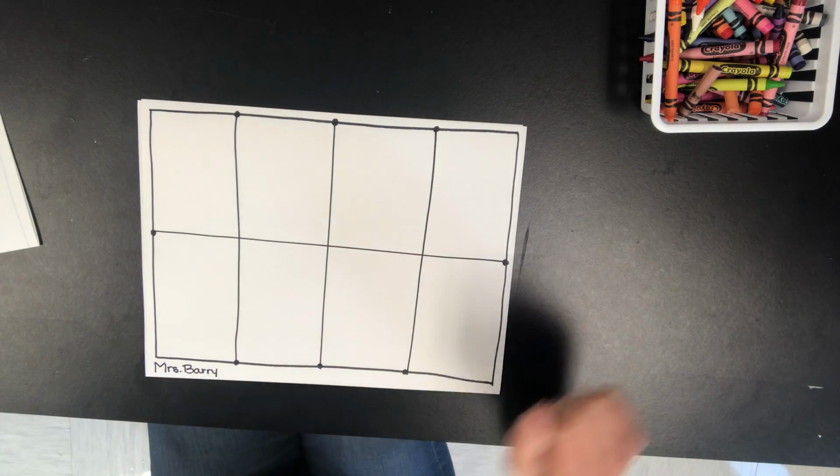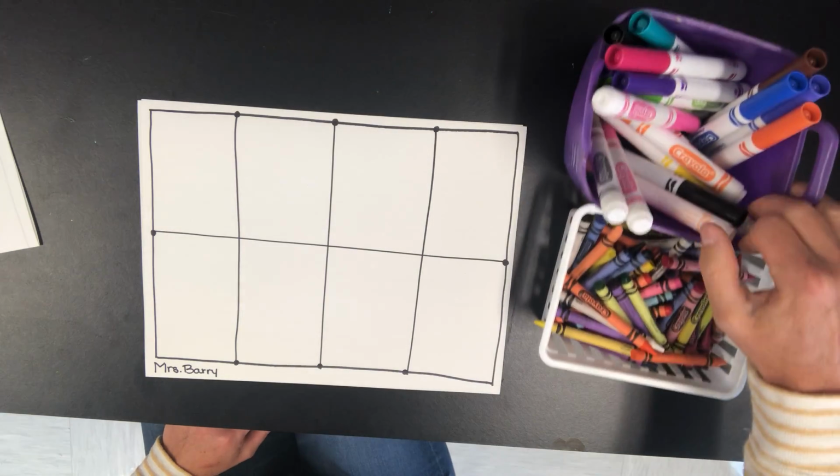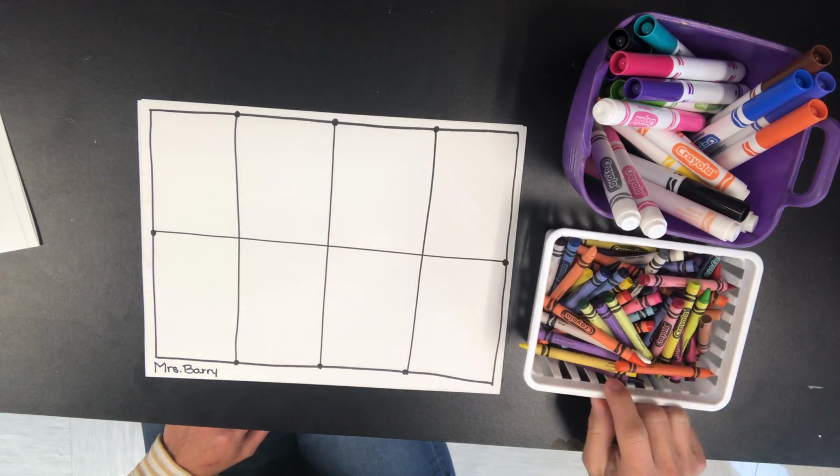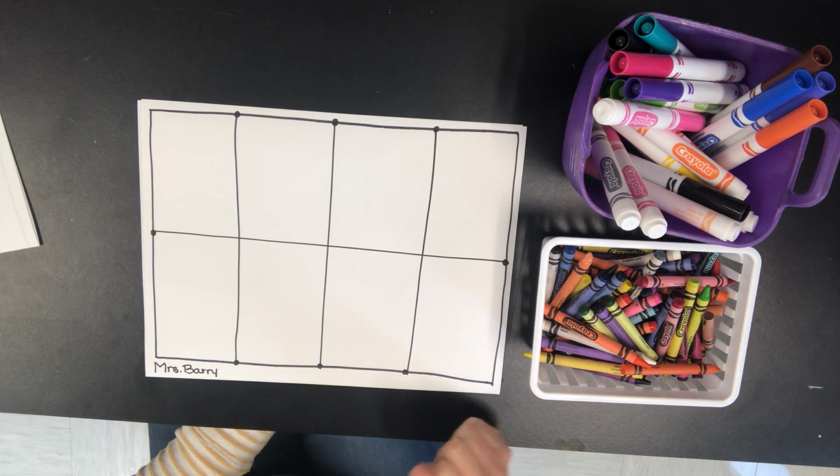All right, now, moving on, I am going to give you the option. So I have a bucket of markers and I have a basket of crayons. I'm going to allow you to choose which one you would like to do.